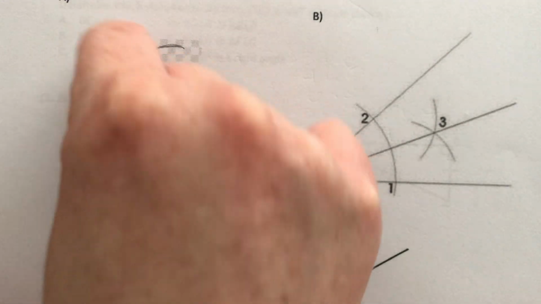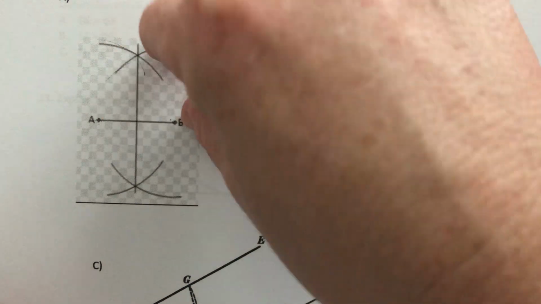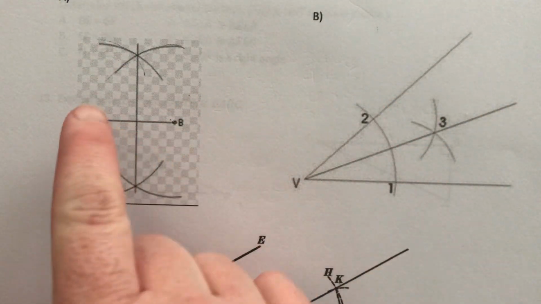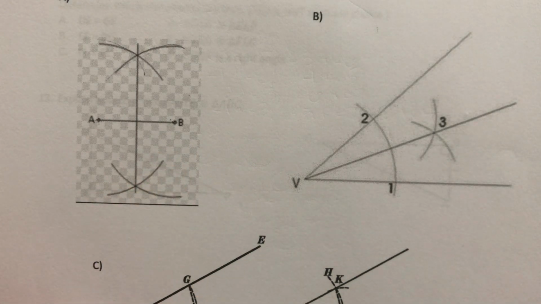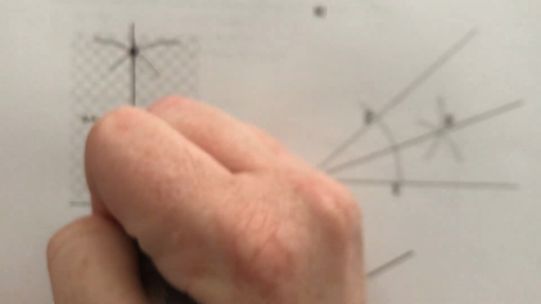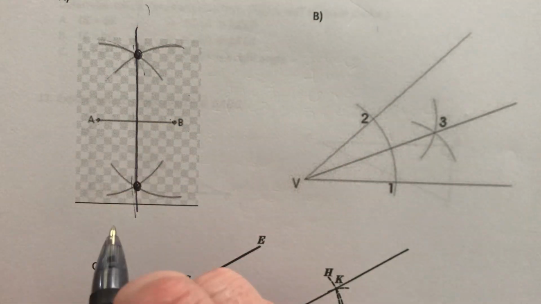So we put the tip here, we marked, we left that the same measure, put the tip here, marked. Same thing down here, put the tip here, marked, kept it the same measure, put the tip here, marked, right? So these points of intersection right here, once we draw a line through them, this line created by these two endpoints cuts this line in half.